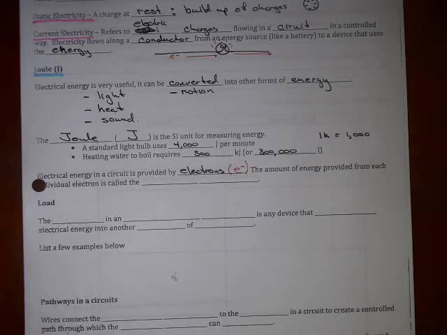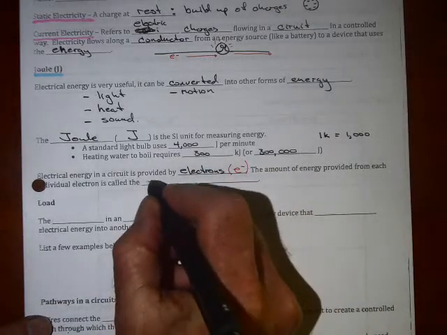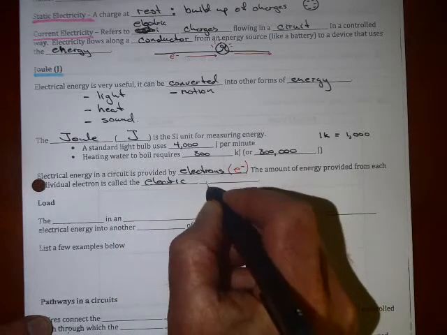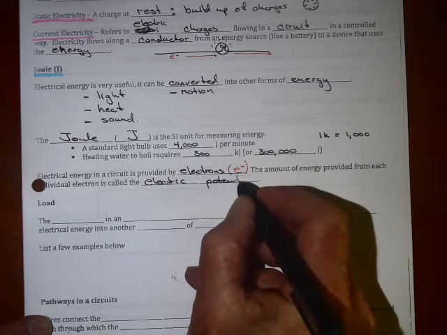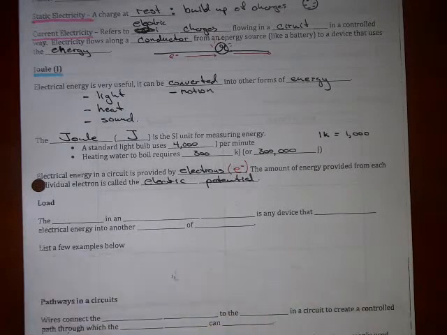And the amount of energy that each individual electron has is called its electric potential. Think of it as every electron that's moving along has a certain amount of power to it, a certain ability to do work. So that's what we're talking about, electric potential.